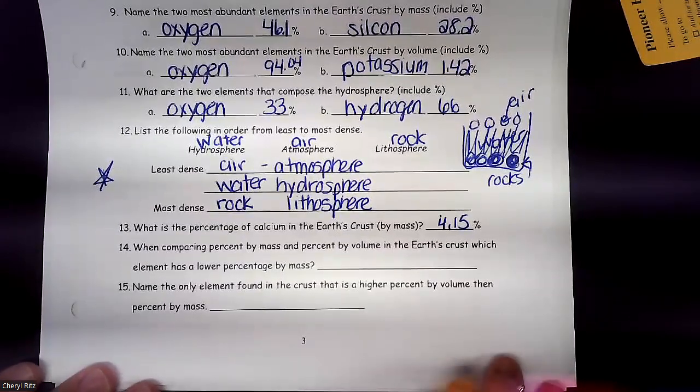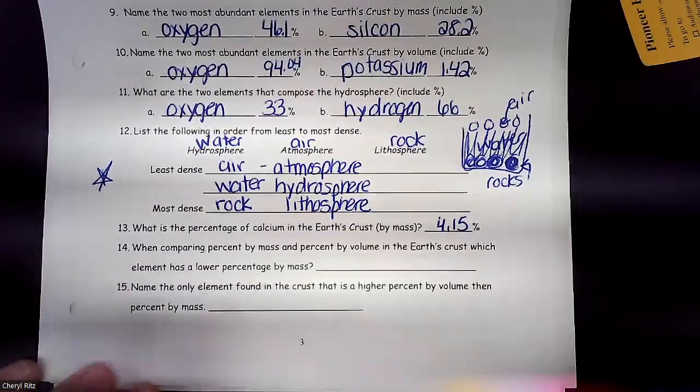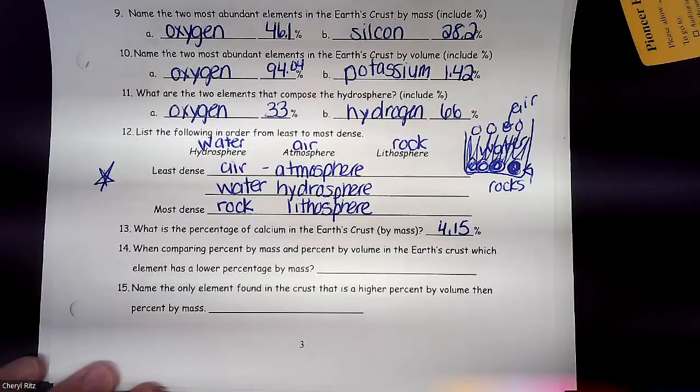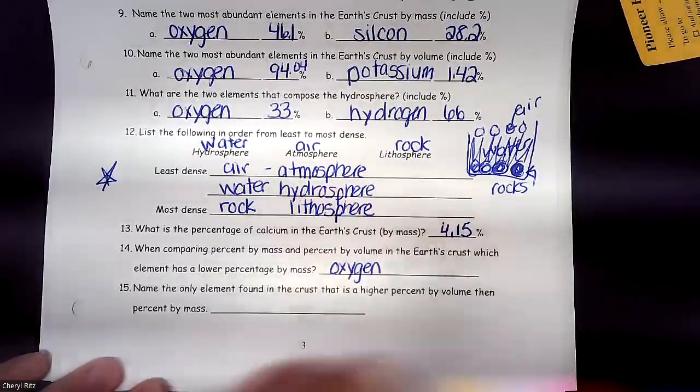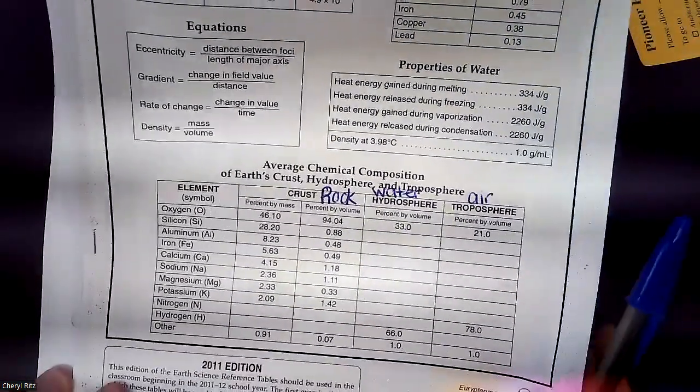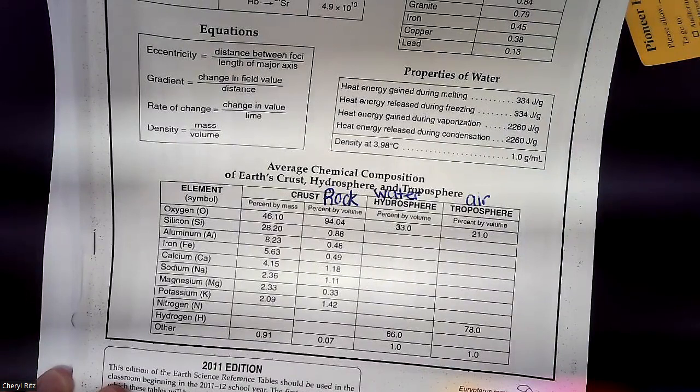That's cool. Landon, you got, ooh, this was a tough one. Did you get it? It is oxygen. How many people struggled with that one? It was just the wording. It says when comparing the percent by mass and the percent by volume in the Earth's crust, which one has a lower percent by mass?